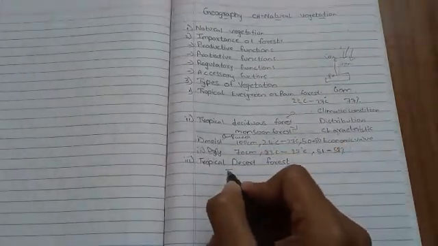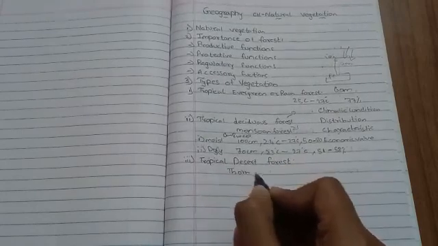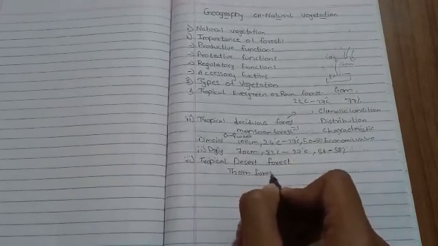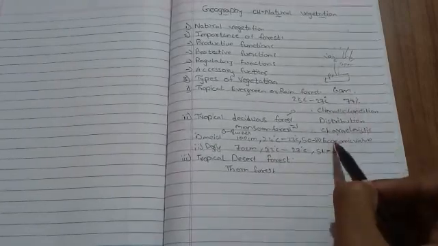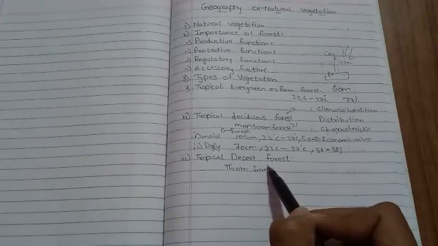Now moving to the tropical desert forest. Tropical desert forests are also known as thorn forest. Okay, which forest? Thorn forest. We will move with all these 4 points. So what is the climatic condition of tropical desert forest?